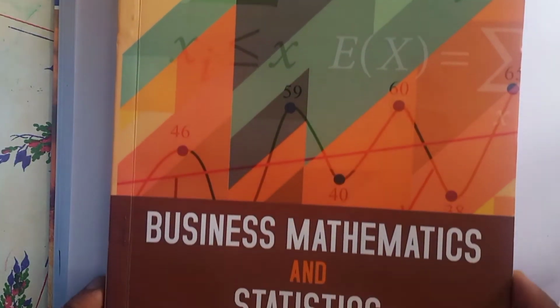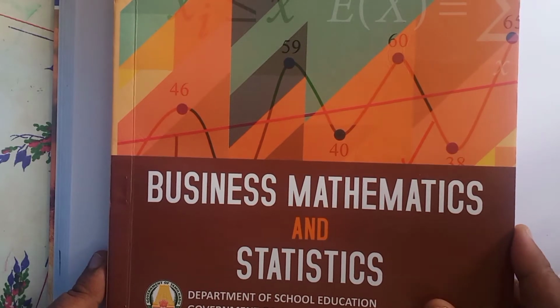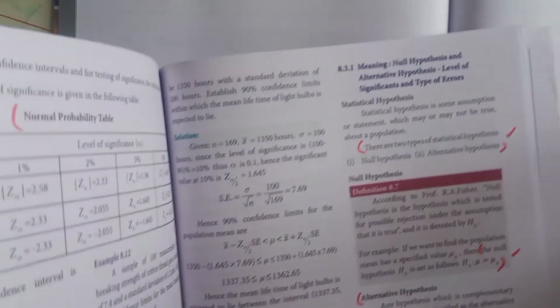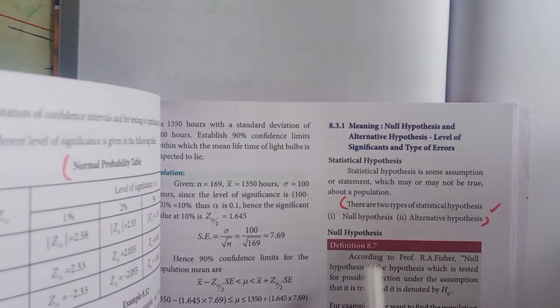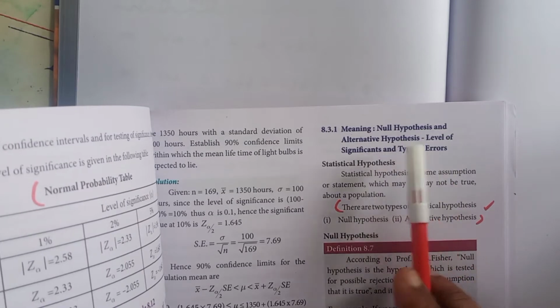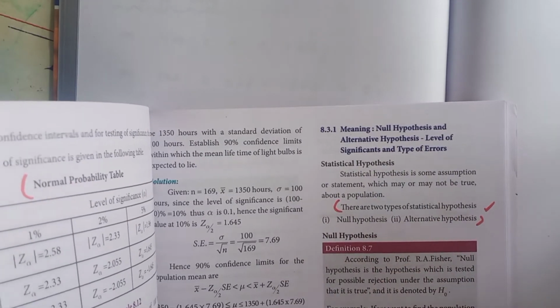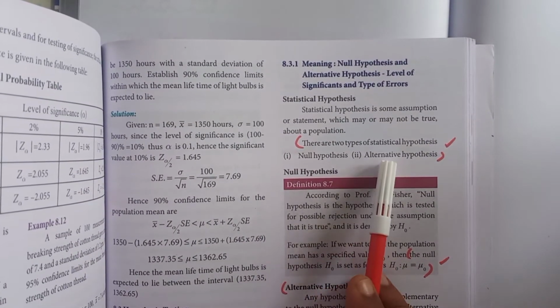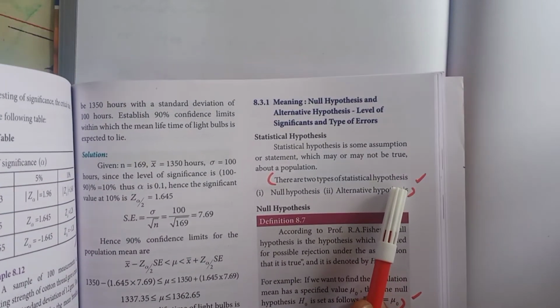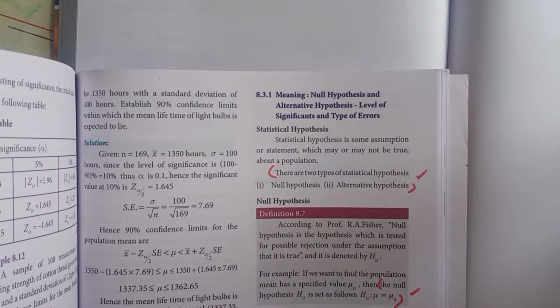12th Standard Business Mathematics and Statistics, Chapter number 8, Exercise 8.2. Here we are going to discuss the null hypothesis and alternate hypothesis. There are two types of statistical hypothesis. They are null hypothesis and alternate hypothesis.